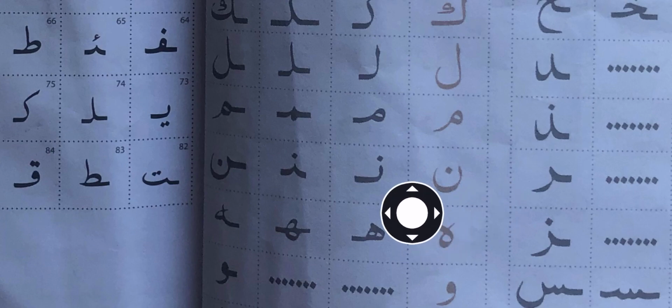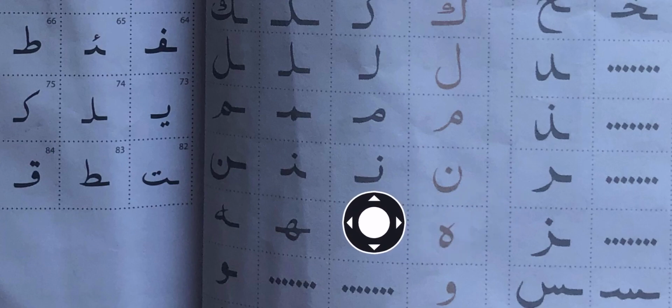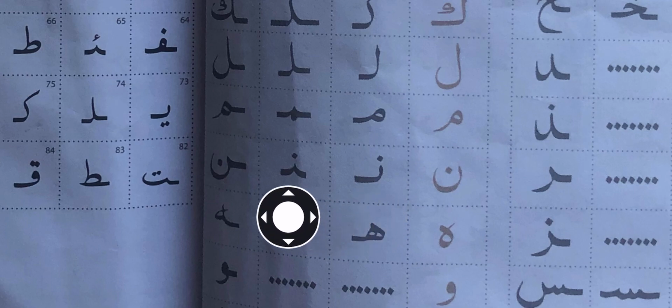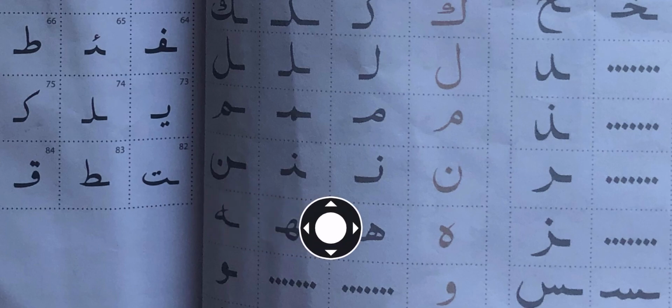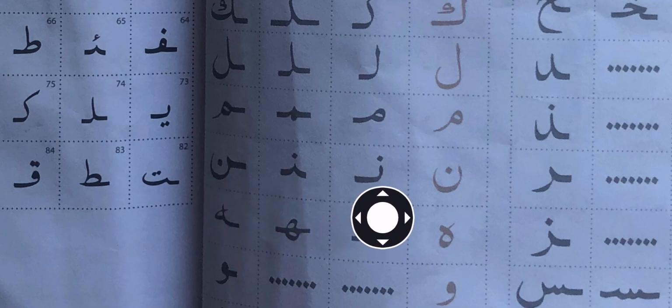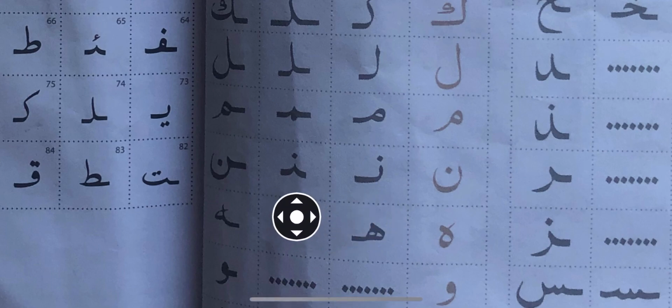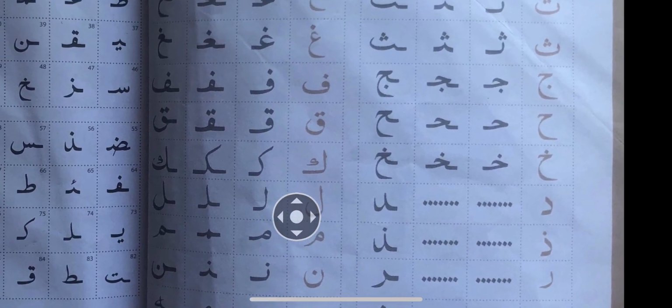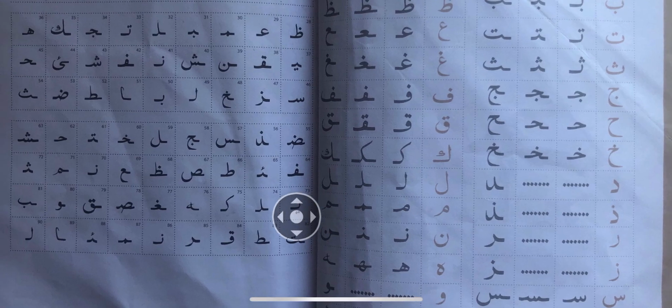Noon, when it's coming on its own, when you have a sequence of joined letters and the first letter is noon, this is what it will look like. If it's noon in the middle, this is what it will look like. And if it's noon at the end, this is what it will look like. The shape of the noon when it's at the beginning of a sequence of joined letters, or in the middle, is exactly the same as, what can we see here?